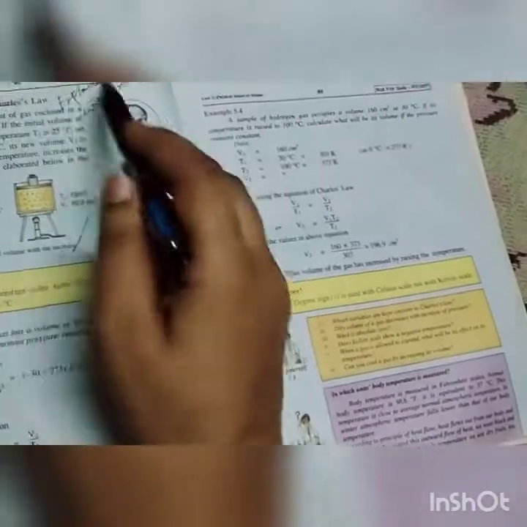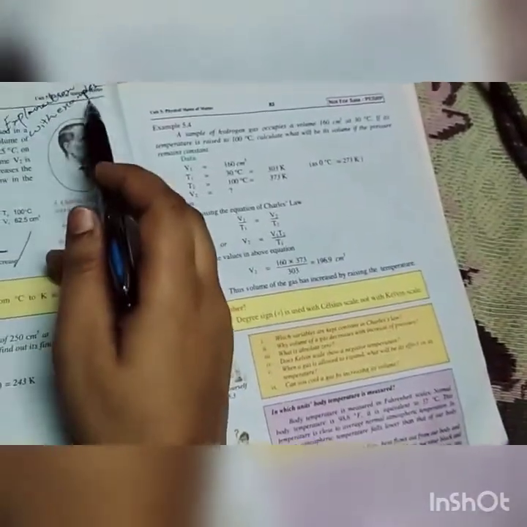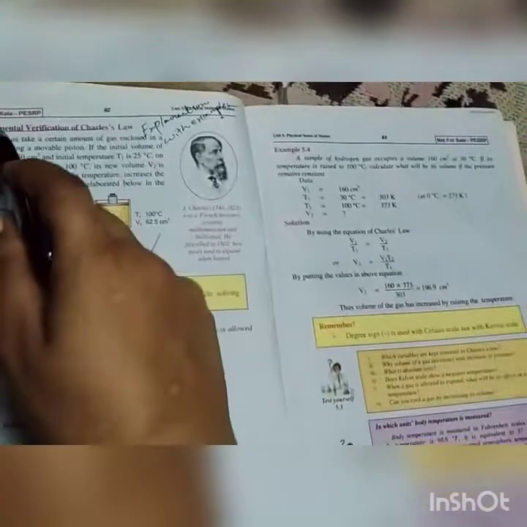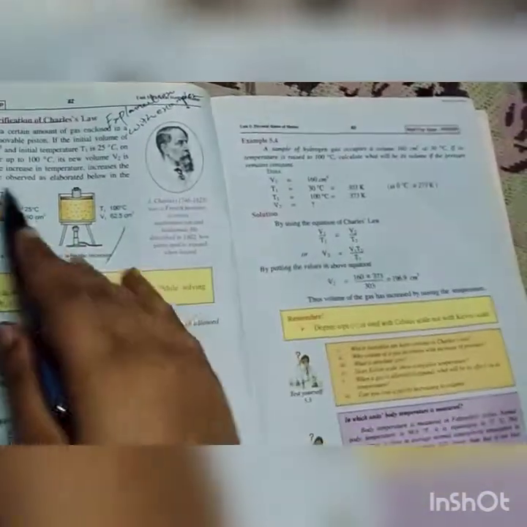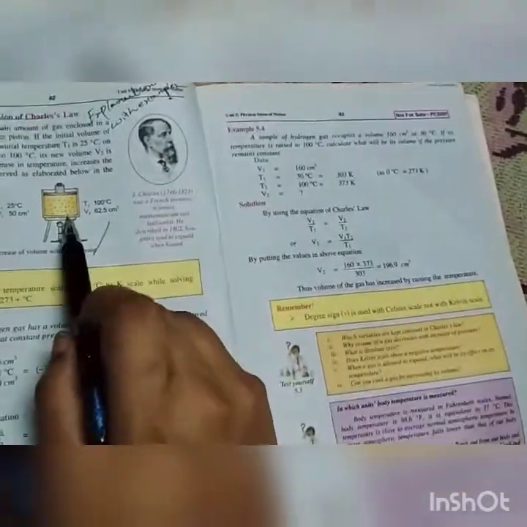Instead of it, you have to write explanation with example. In the example, you have to write this experiment and these diagrams till here.